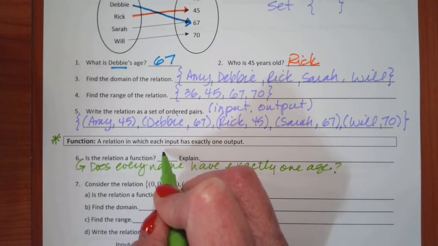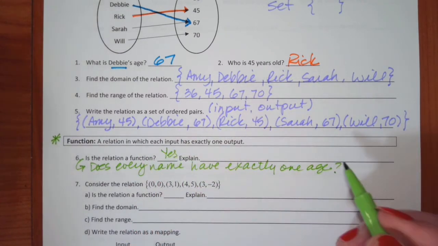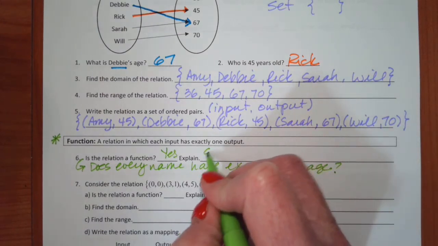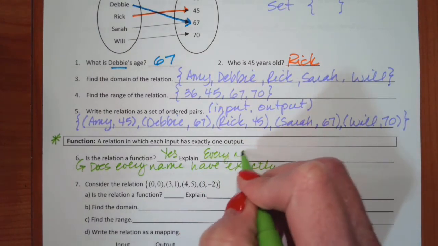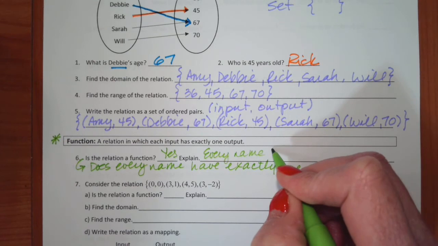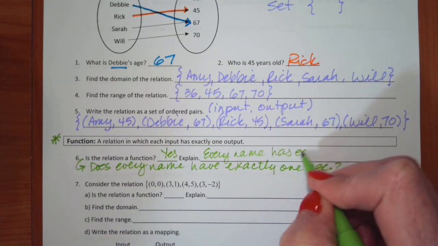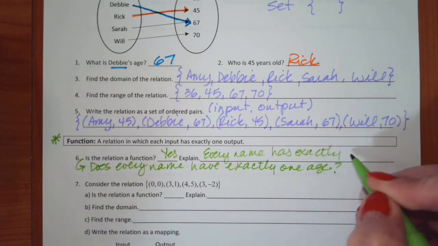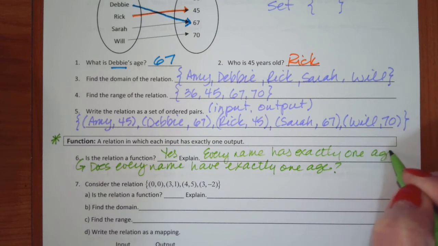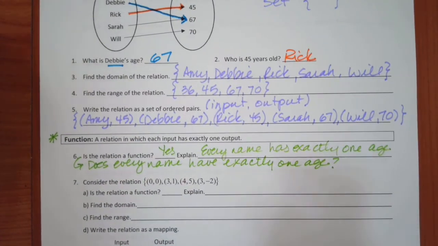And the answer is yes, because every name has exactly one age. When you're trying to see if something is a function, that's what you're going to ask. Does every element in the input match up to exactly one element in the output?